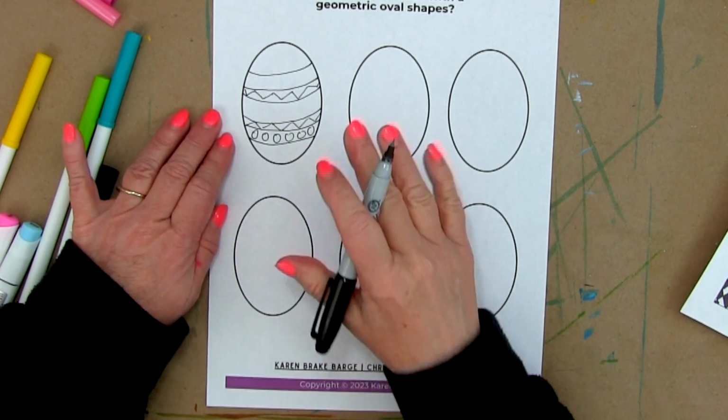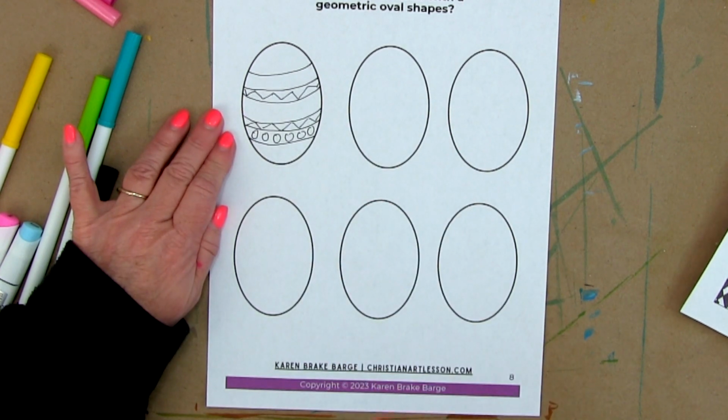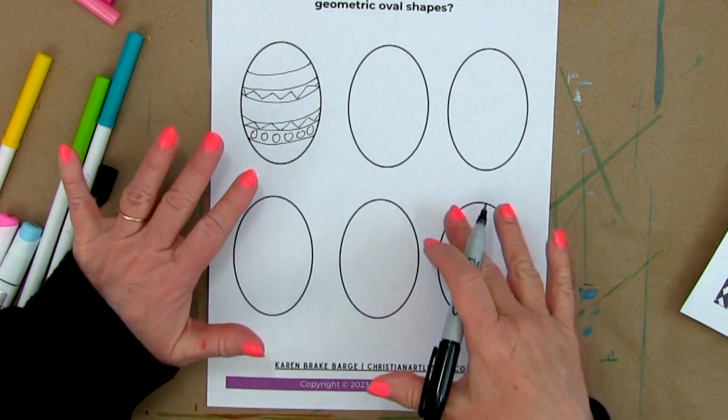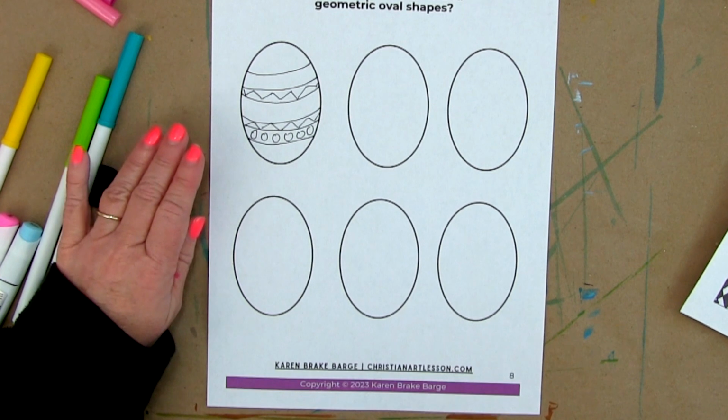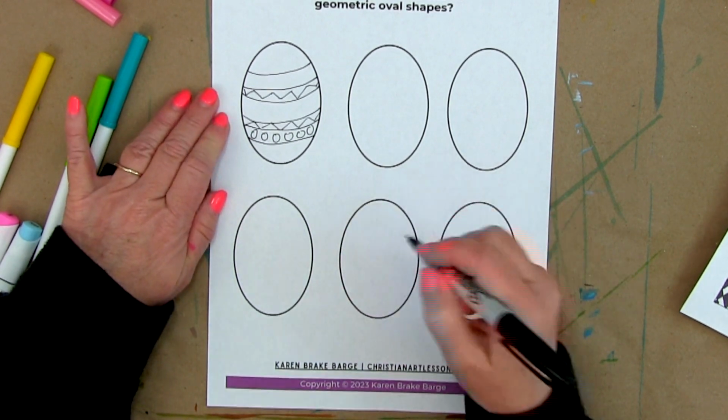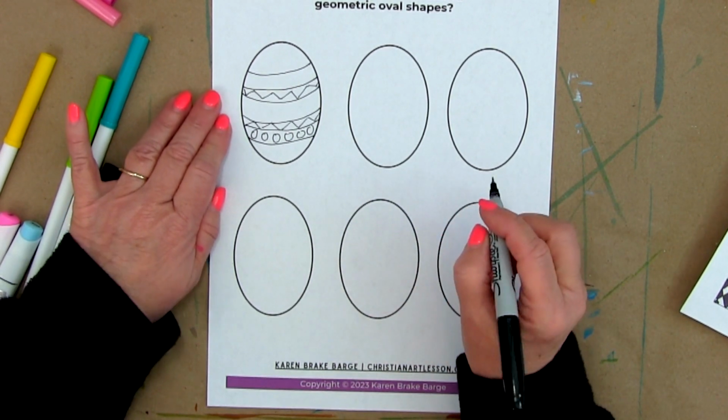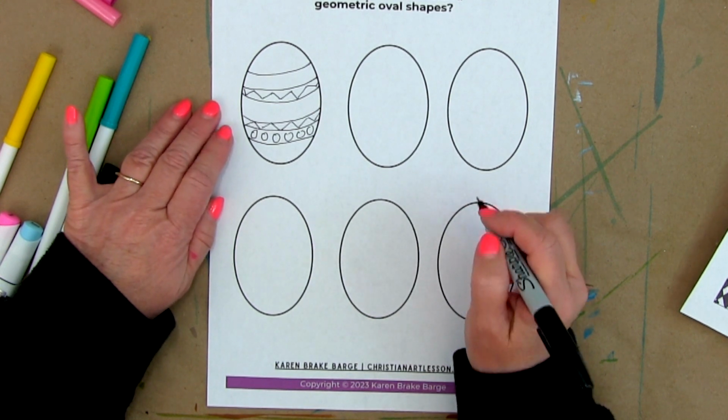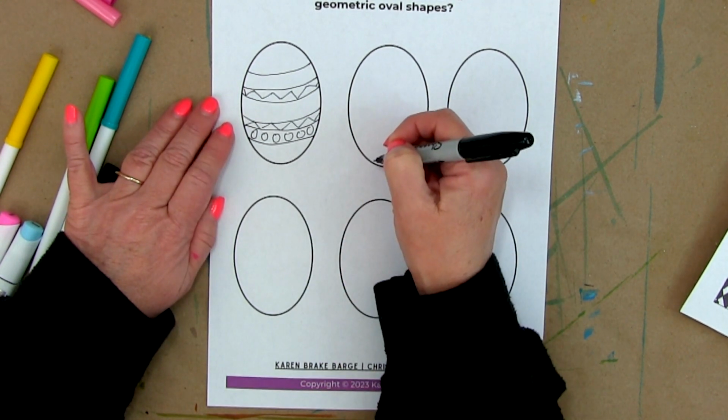And if you want, the document is below in the description. You can download it, print it out yourself, and see all the examples that I have and what we can do with an oval. It can be an egg, it can be all kinds of stuff. So I'll show you how we can do that.